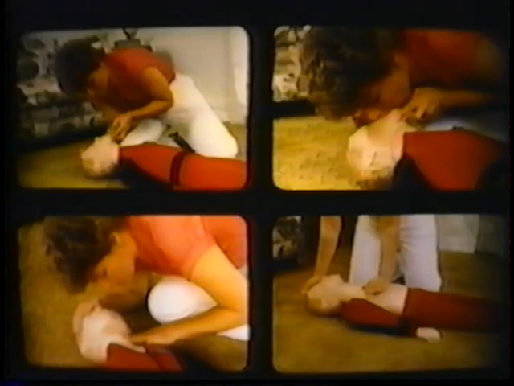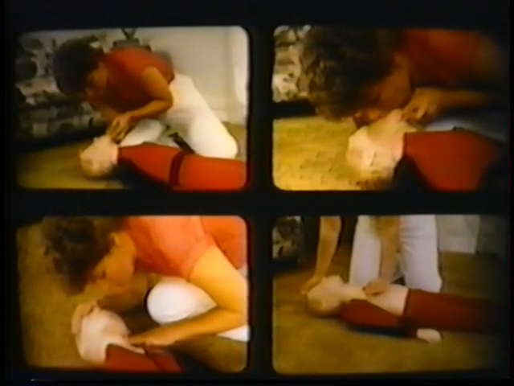Recheck the pulse after the first 10 cycles of CPR and every few minutes thereafter. Body size rather than age is the key factor in determining whether to use the adult or child procedure. Children with an adult body size, namely that greater than the size of an average 8-year-old, should be resuscitated as you would an adult.